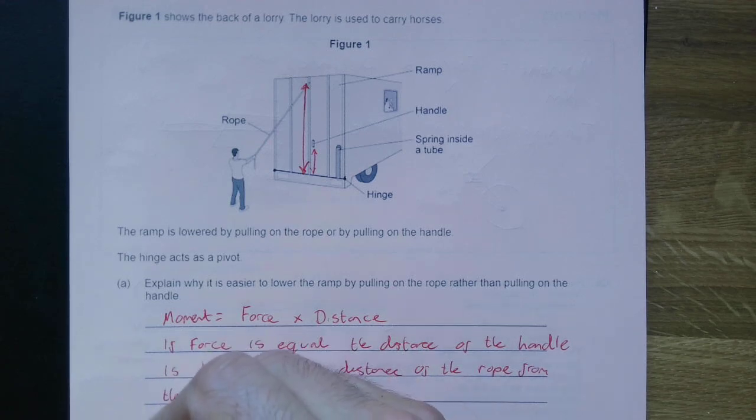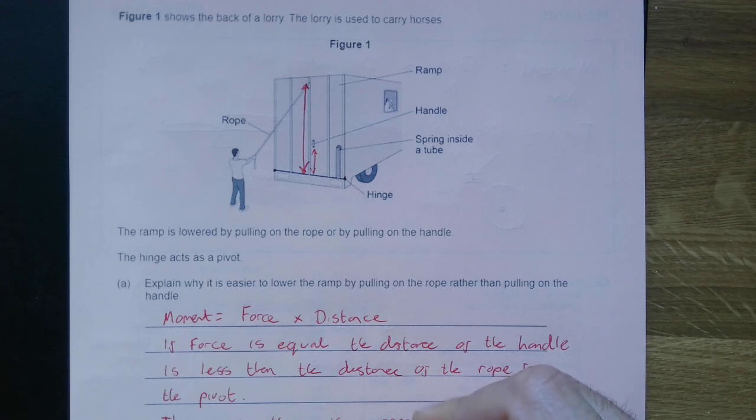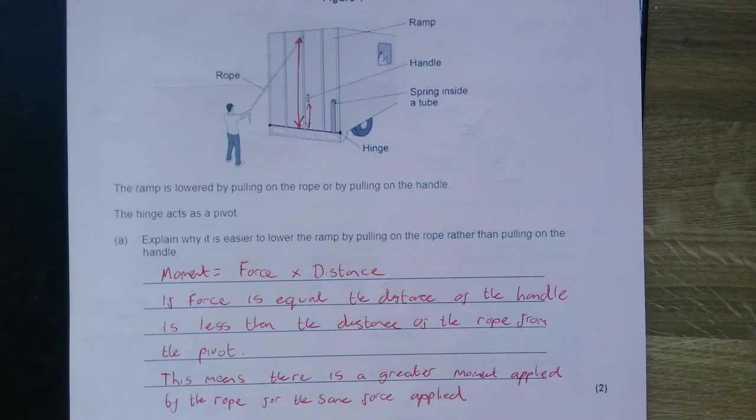This means there is a greater moment applied by the rope for the same force applied. So it's as simple as that.